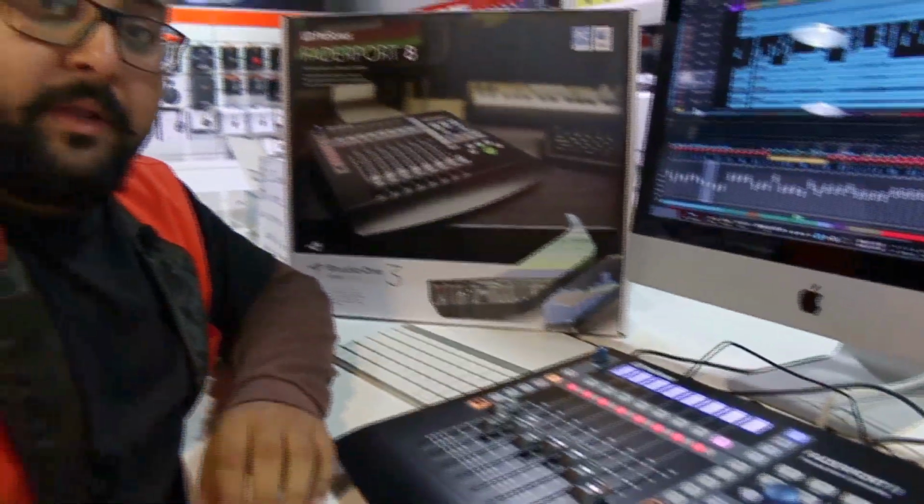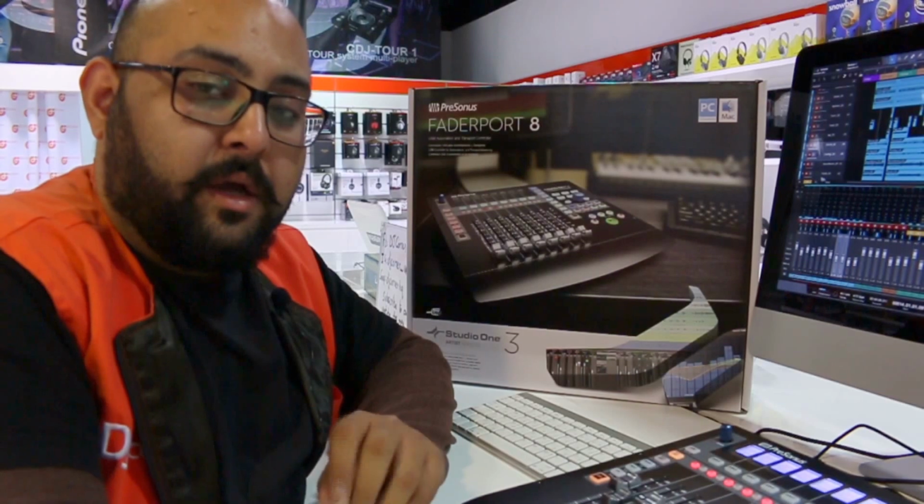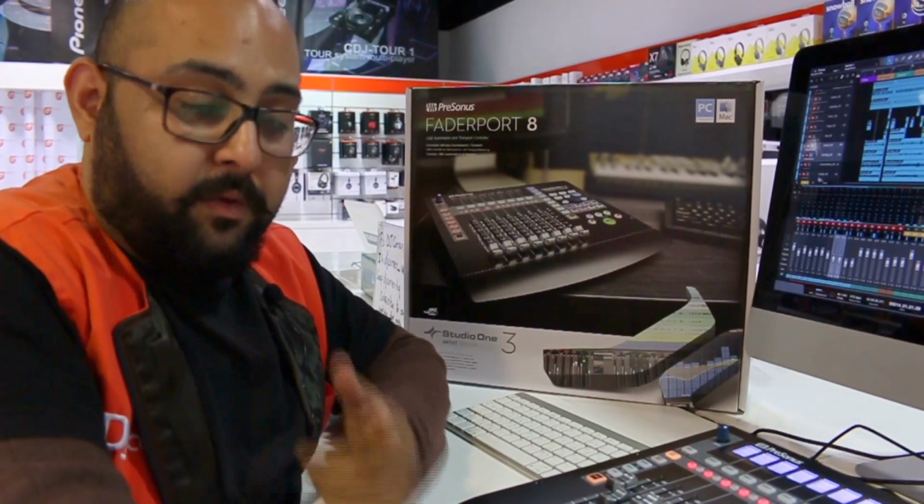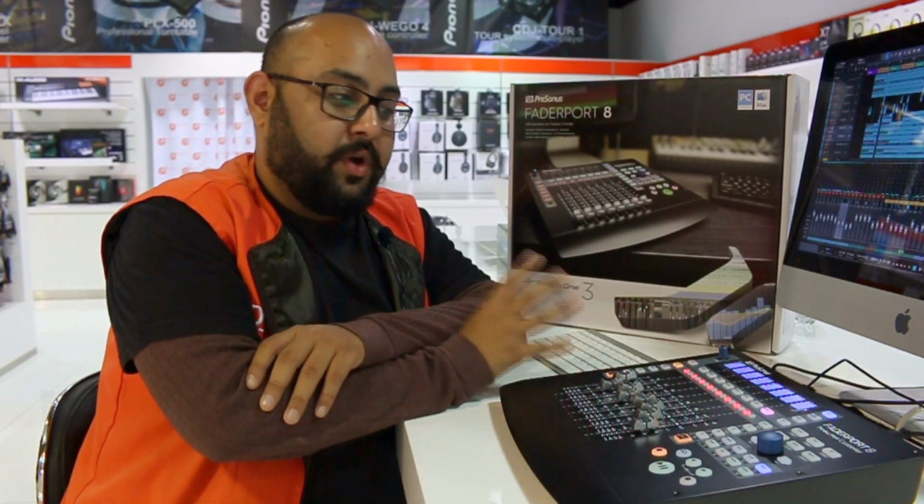So from the overview of this whole product, it's compatible mainly with Studio One itself, but can also be used with Reason, Logic, and Ableton also. And also don't forget Pro Tools. So here we have it, guys. We have the Faderport 8 by Presonus. We had a short run.